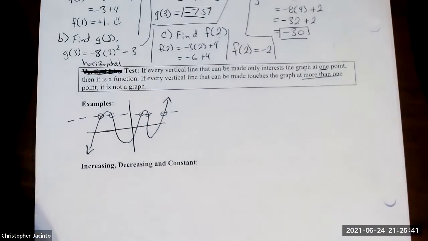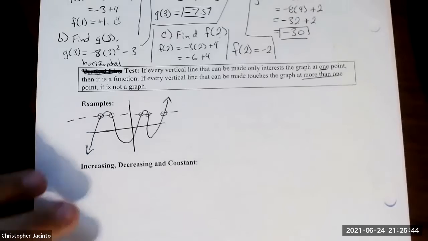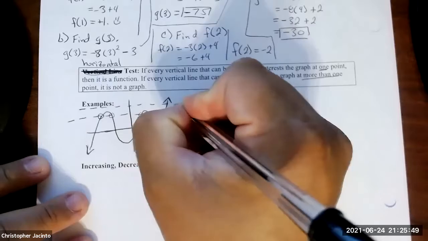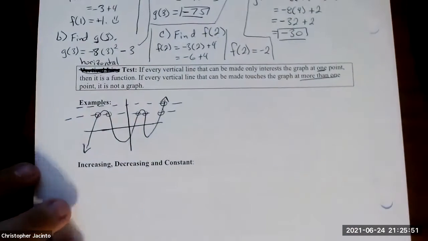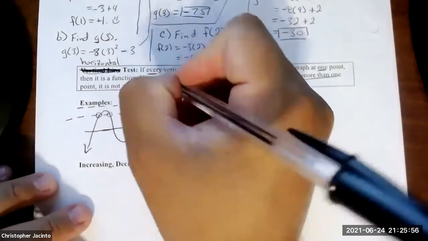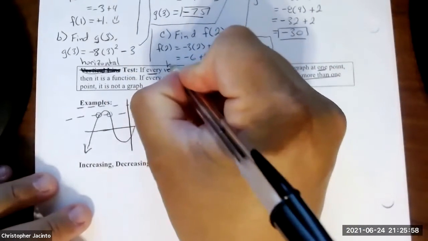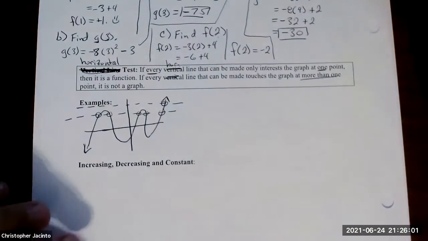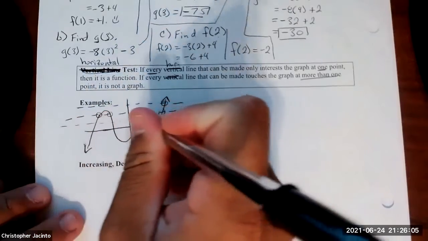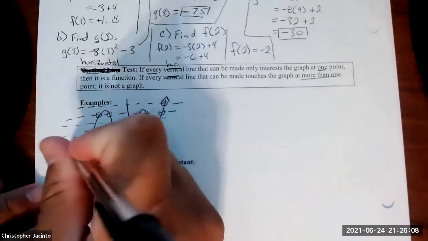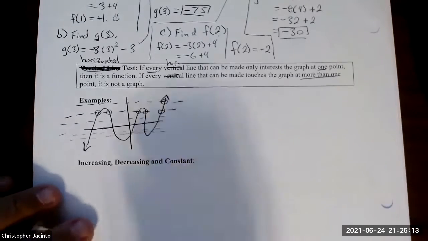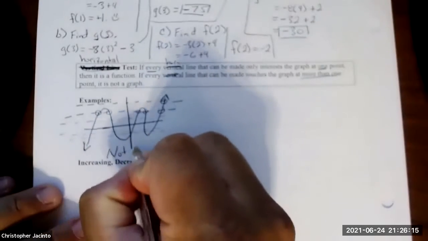Now the thing is, sometimes you can say, well, what if I pick it here? Well, here it only touches it once. So yes, it is true, right? But the thing is, every horizontal line must do it. So these are all horizontal. It must not be one specific line, but anything I want. So I can make an infinite number of horizontal lines. And if at least one doesn't work, it fails. So therefore, this one is not a function.